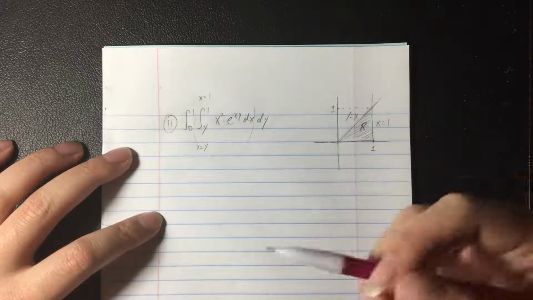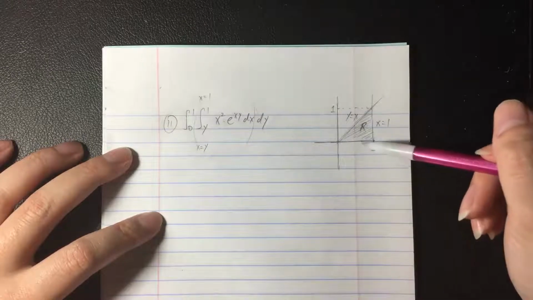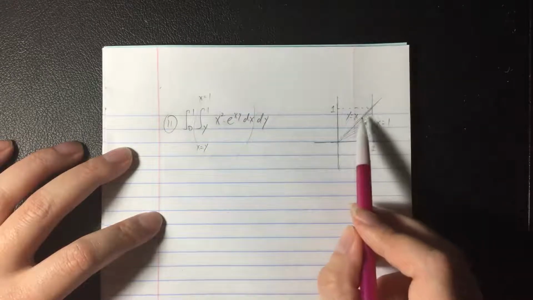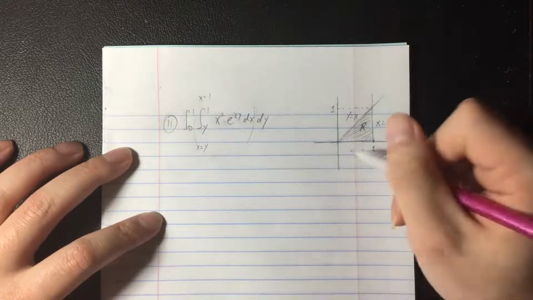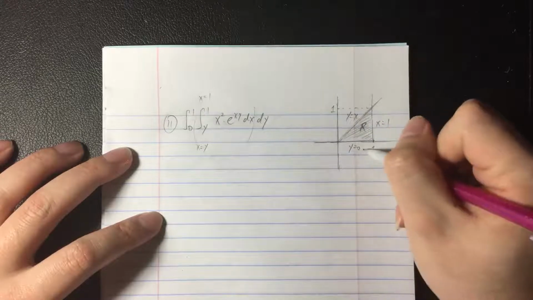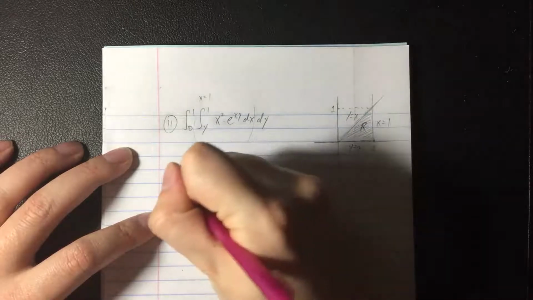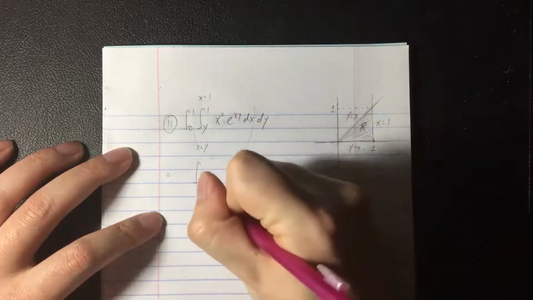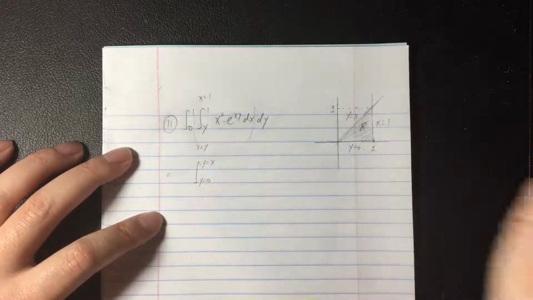Now, since we try to reverse order for x and y, here we try to switch order. We try to integrate from bottom to top. Instead of from left to right, we take integral from bottom to top. So the lower curve is y equal to 0. It's the x-axis. X-axis is y equal to 0. Upper curve is y equal to x. So lower curve is y equal to 0. Upper curve is y equal to x.